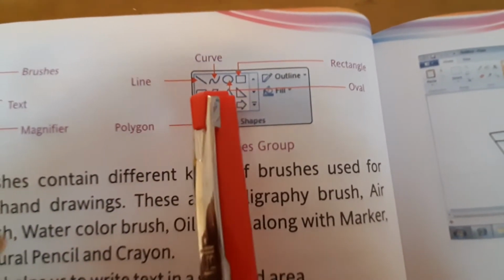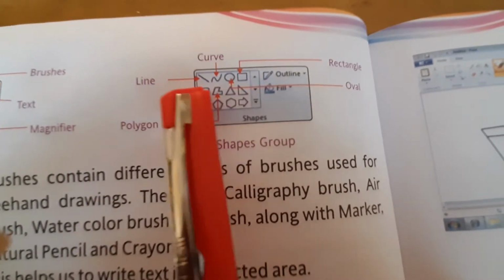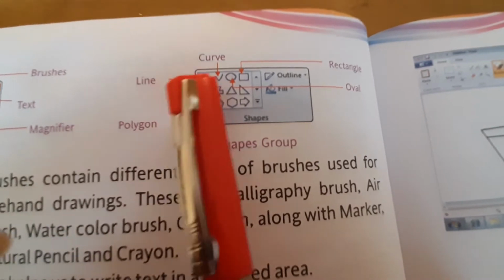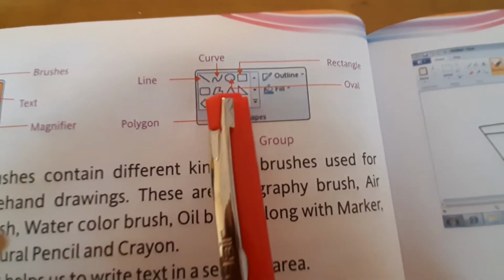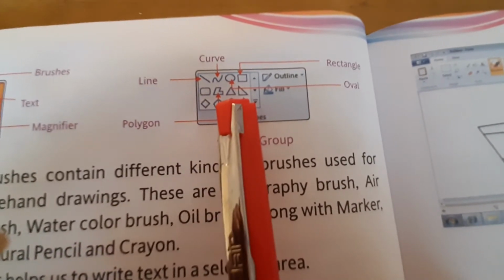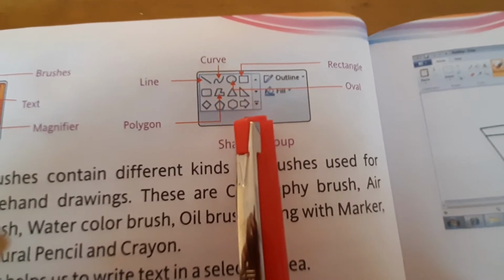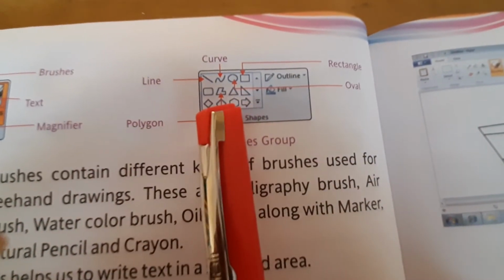And here we can see shapes. From the top we will start with line, curve, then rectangle, then oval shape. And these are various other tools. You can see triangles of different kinds, then arrow. Here polygon is also marked.